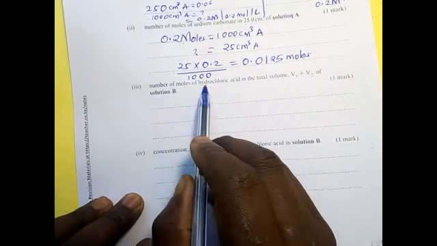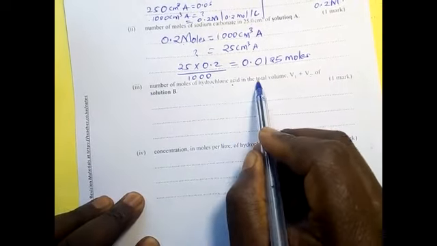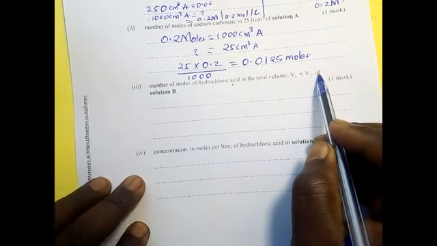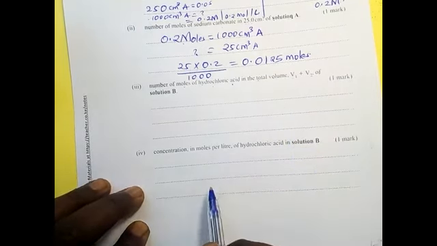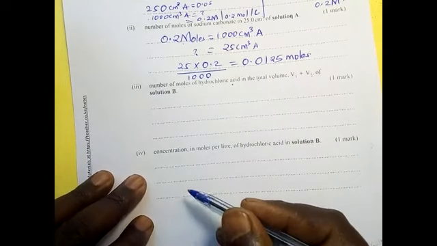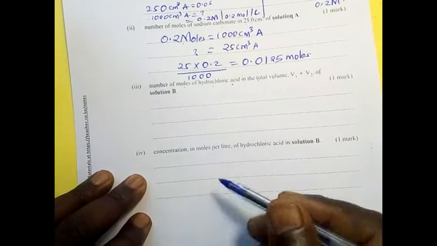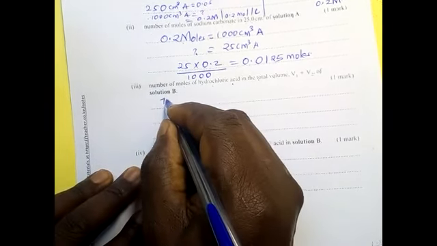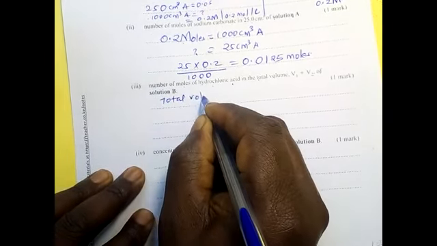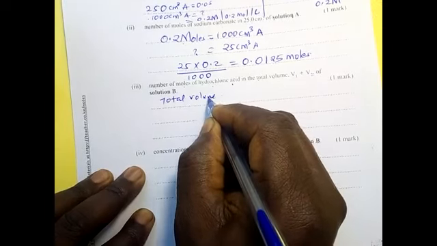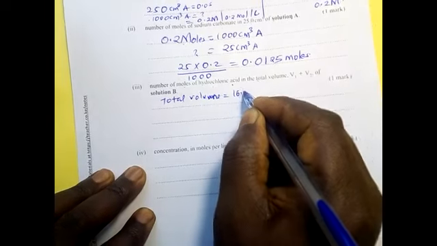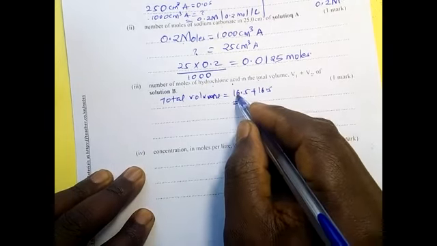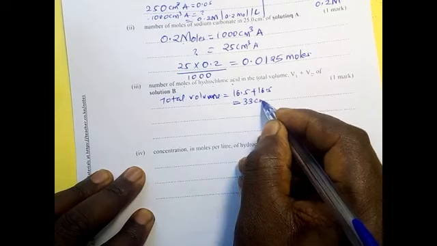Calculate the number of moles of hydrochloric acid in the total volume of V1 and V2. Now remember V1 we used 16.5 and V2 was 16.5. So the total volume would be 16.5 plus 16.5, which is equal to 33 centimeters cube.